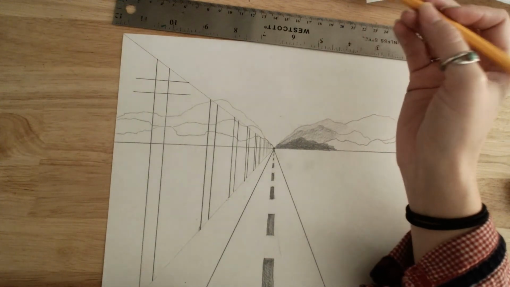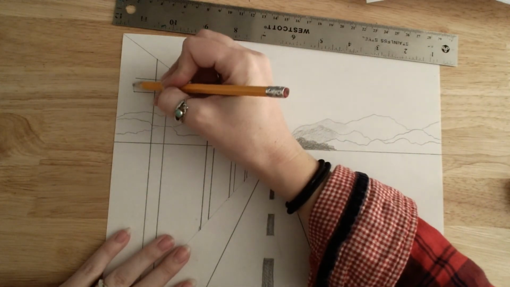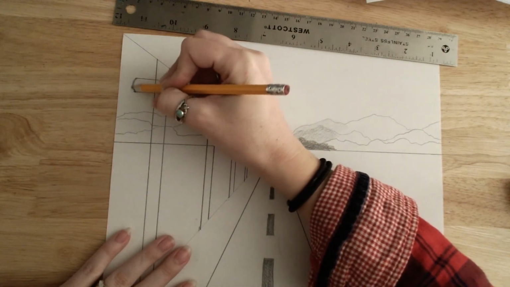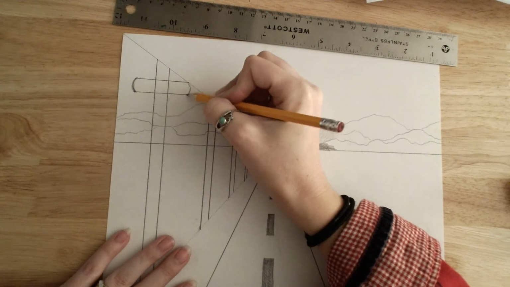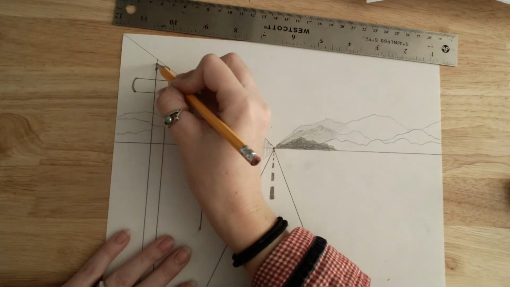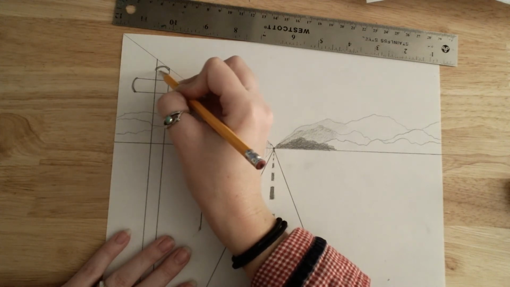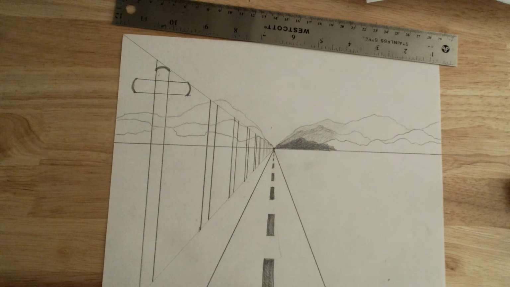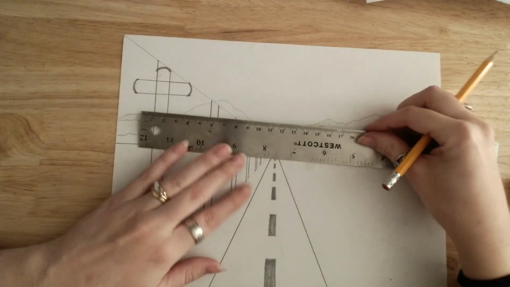Okay, from here, because we want to trick people into thinking this is a pole and not just some lines that we drew, we're going to make the edges rounded. Also make the edges rounded on the top. So we'll end up erasing this bit right here. Okay, so we'll repeat that step all the way down.